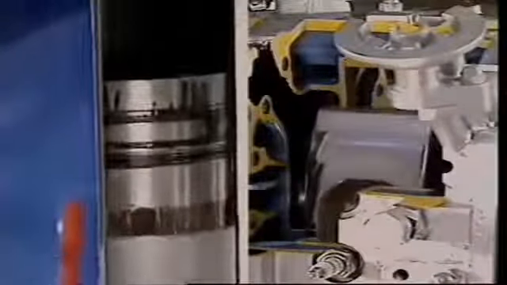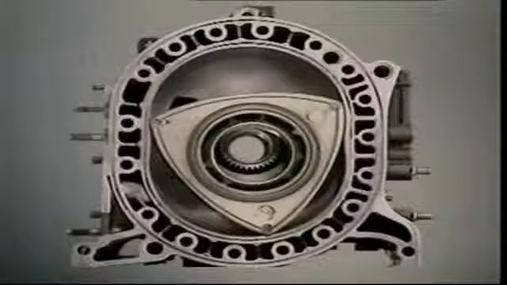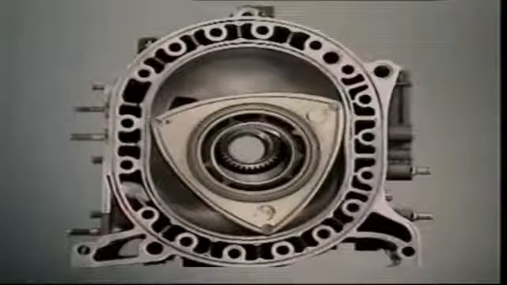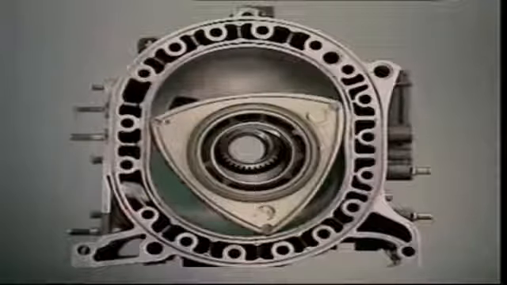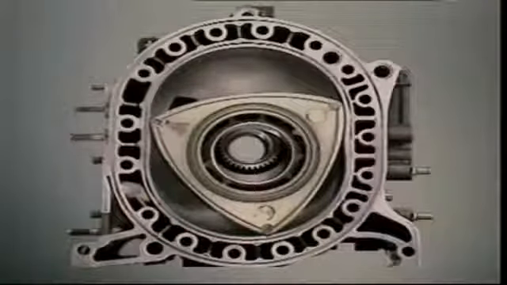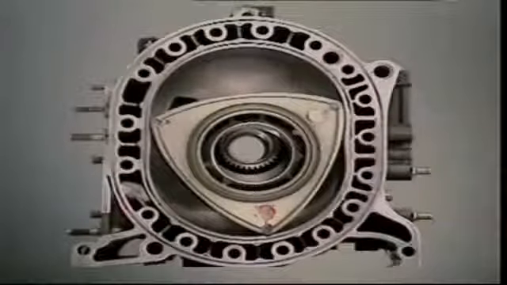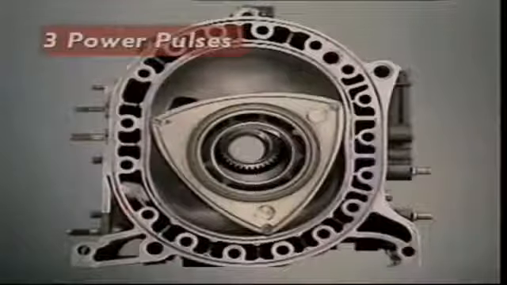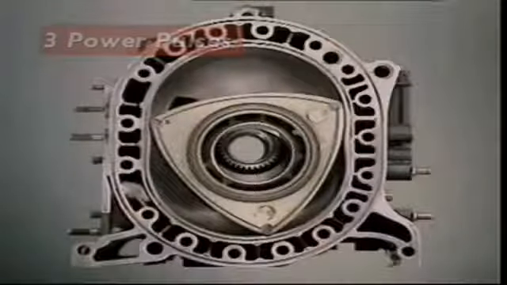How does the output of one rotor compare with the output of a piston engine? Look again at the working chamber. How many of these chambers are there in the housing? There are 3. 3 working chambers between the rotor and housing, and 3 lobes on the rotor. This means that for each complete rotation of the rotor, there are 3 power pulses. Let's see how this occurs.